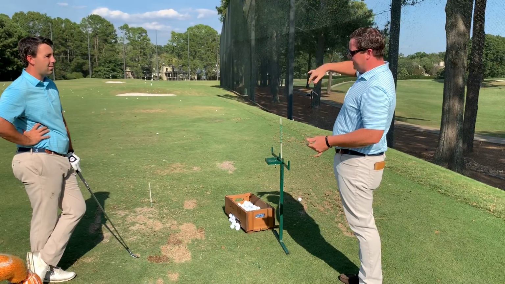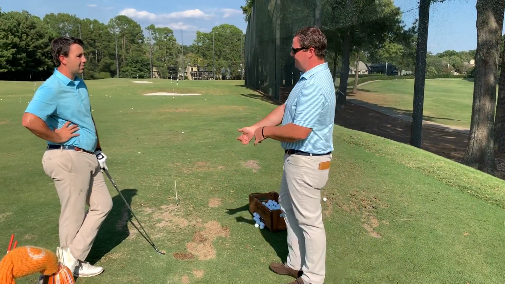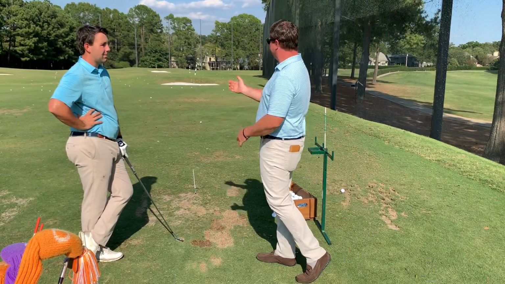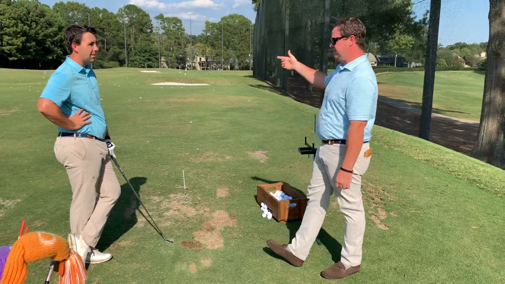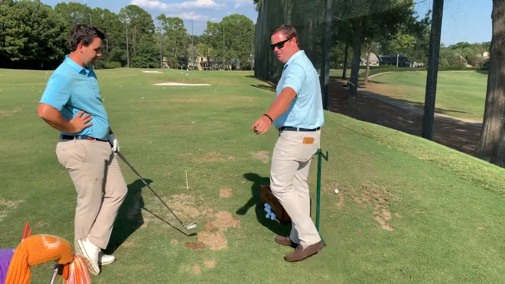We want the ball to go right to left, got to be a little inside out. Club face has got to be pointing left. Does that make sense? Awesome. All right, so let's move up to 5 iron.